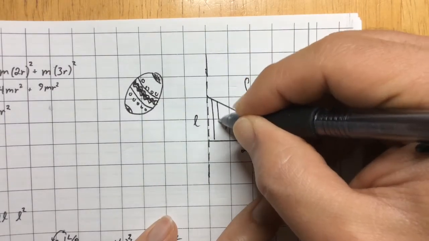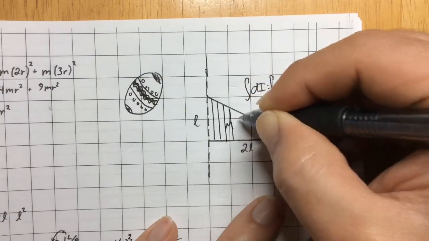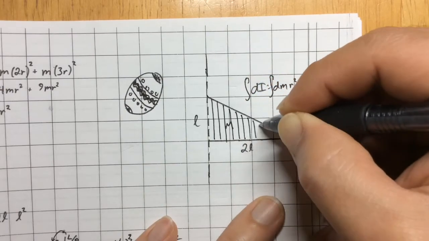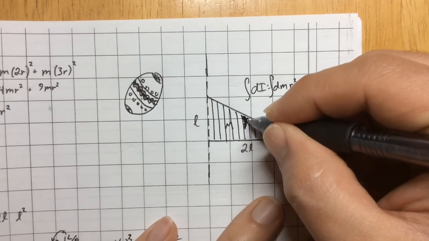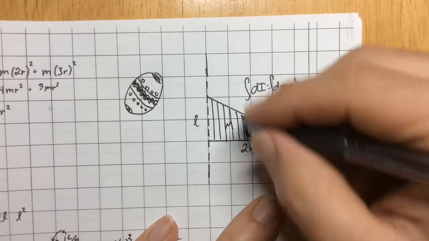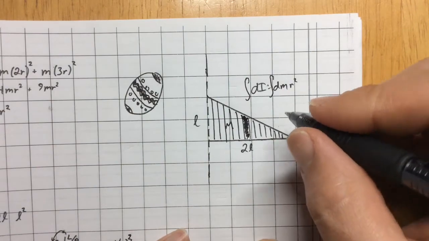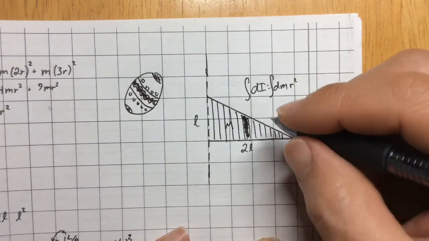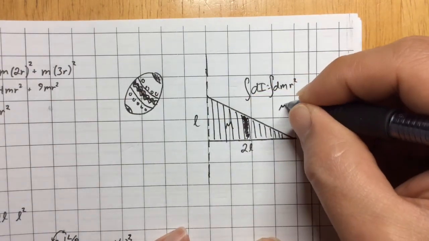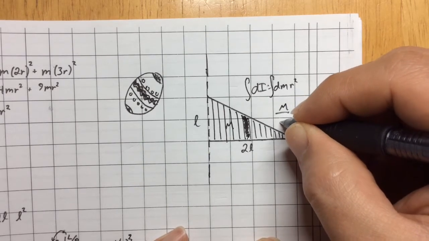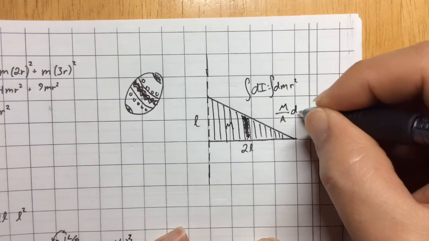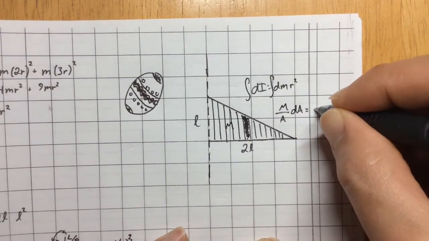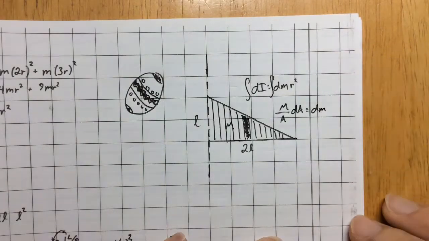And if I have this shape, I'm going to think that these would be nice to chop this up, and maybe we pick one of these and we'll call that dm. Alright, so one of those is dm. Now, how do you find the mass of one of those? We take this mass and we spread it over the area, and we multiply this ratio, this density ratio, by some small piece of the area, and we should get some small piece of the mass.